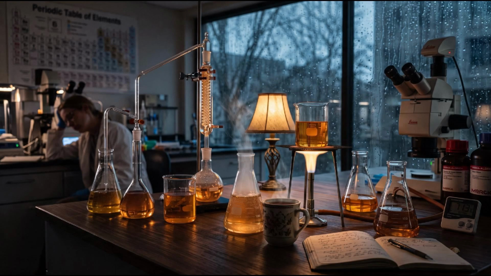In safety, liquids are important because they can evaporate. A liquid sitting in an open beaker does not stay there forever.